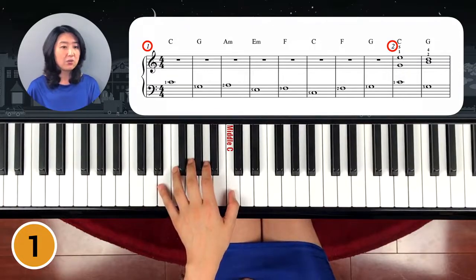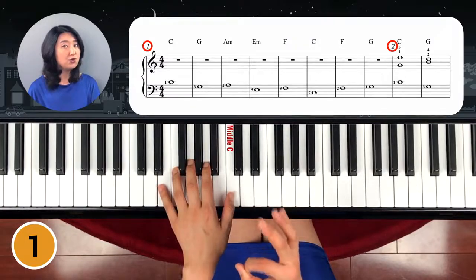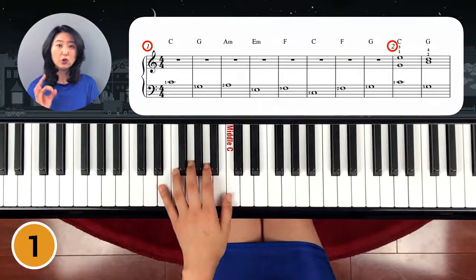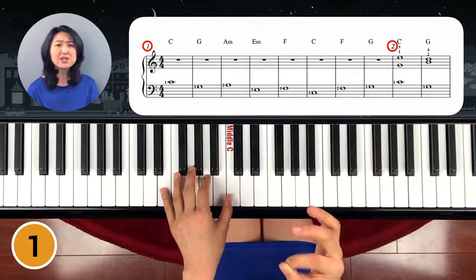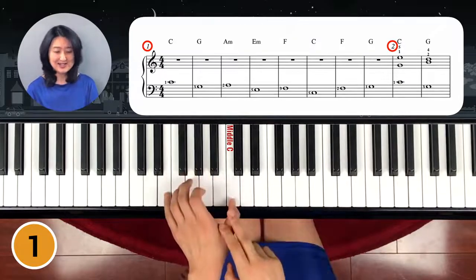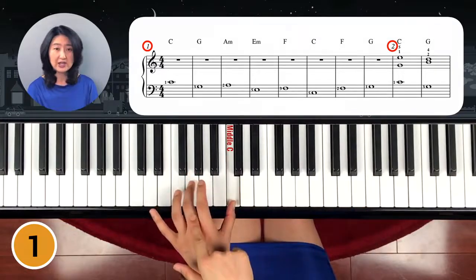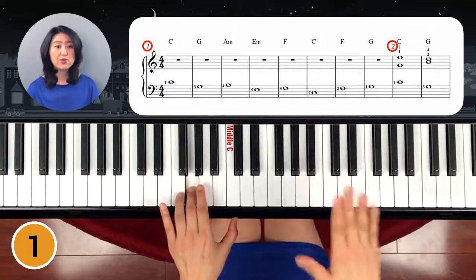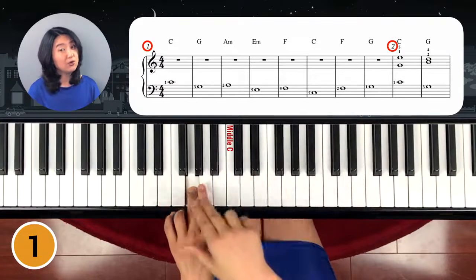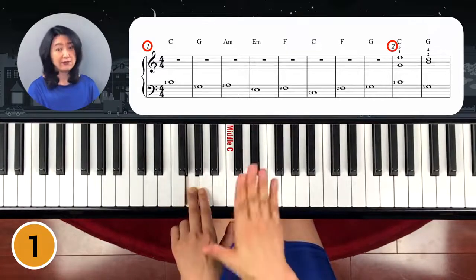First phrase starts with a whole note. So you have a long note in a measure. It just seems pretty slow and boring. C, 2, 3, 4, and G, 2, 3, 4. All you need to know is just notes and fingerings.